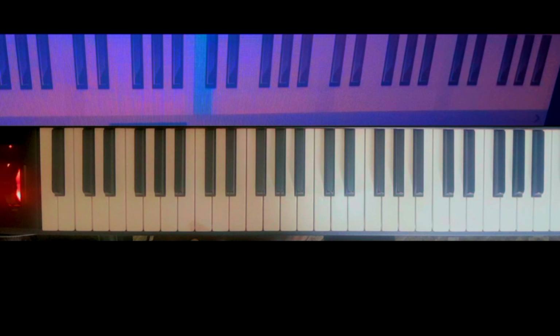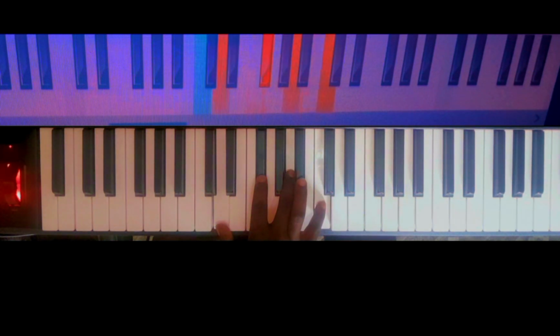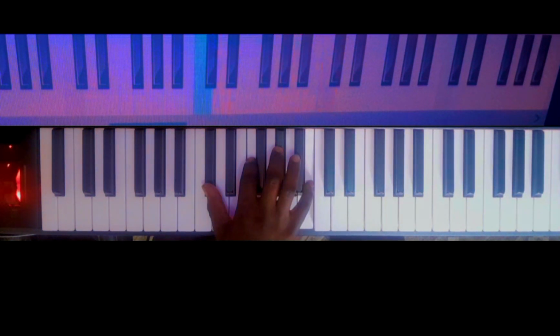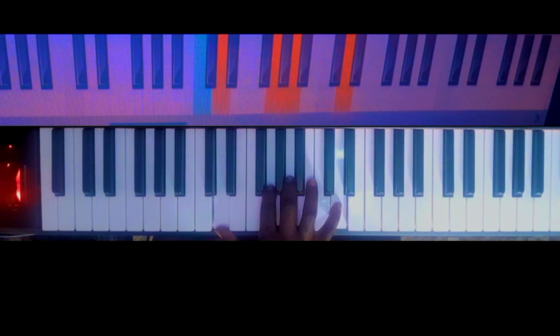So in C major, we have the 1, 2, so C sharp is going to be our flat 2 because we are flatting the 2. So we're going to create a dominant from the flat 2, and we move in chromatic. Just like that, and to the 5th degree, which is our destination chord.